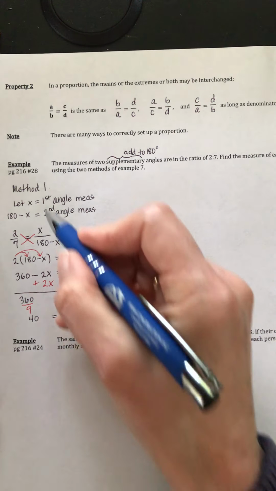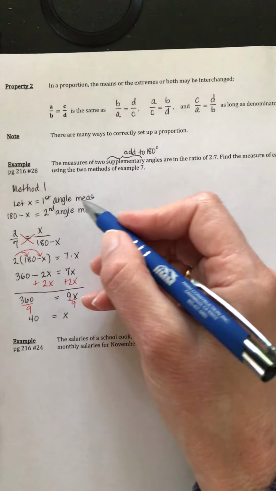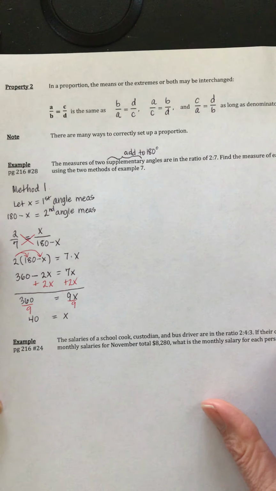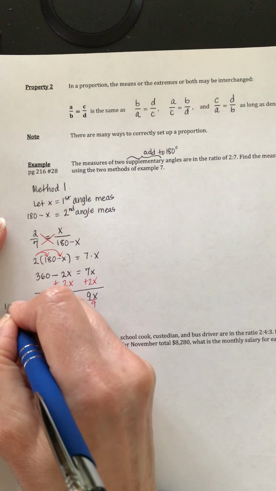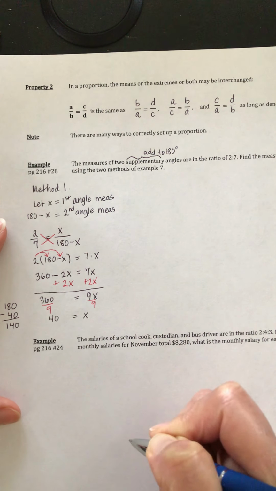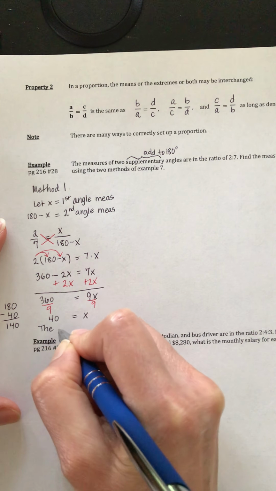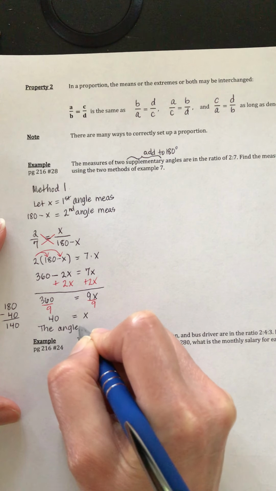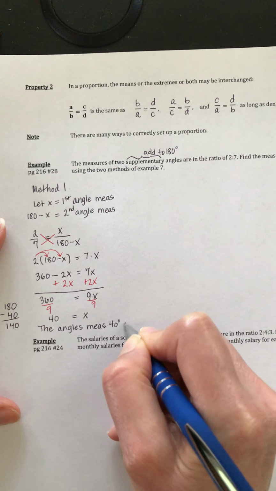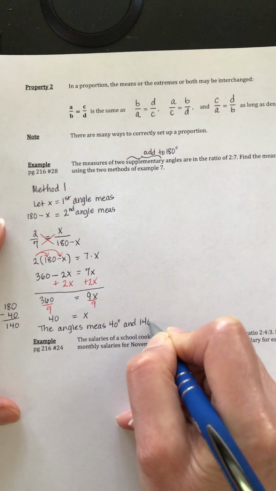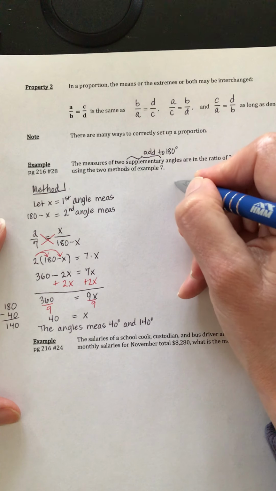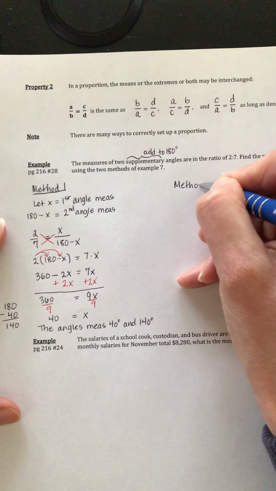So we know that the first angle measures 40 degrees, and the second one 180 minus 40. So let's just work that out on the side here. 180 minus 40 would be 140. So the angles measure 40 degrees and 140 degrees. Okay, so that is method 1. Let's try method 2.